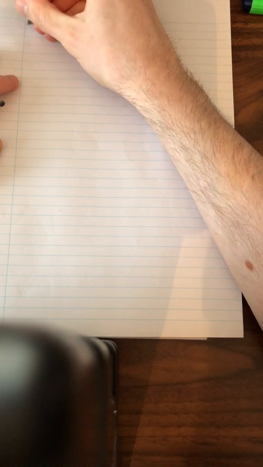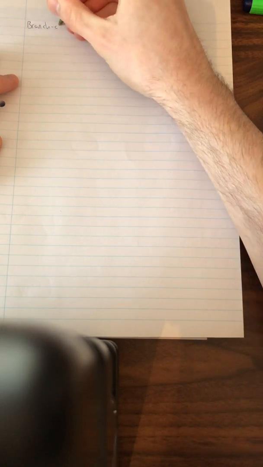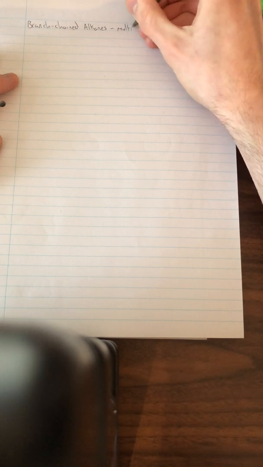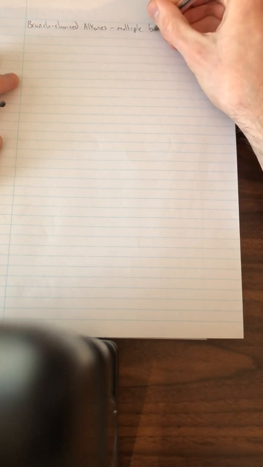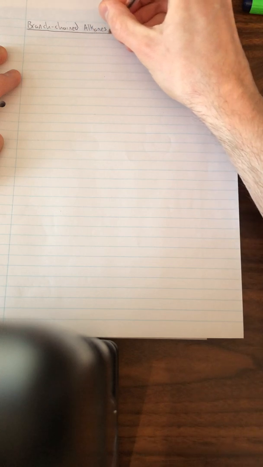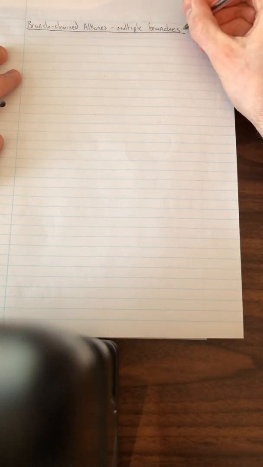So today's sort of subheading is branch chained alkanes. So like what we did on lesson 2, but this time, what happens if we get multiple branches? Okay, multiple branches. So that's our sort of subheading for today.